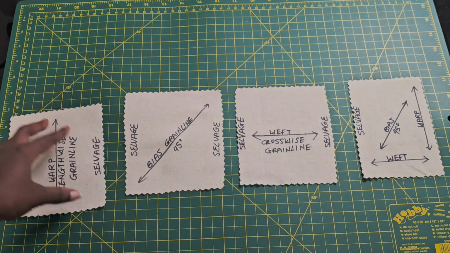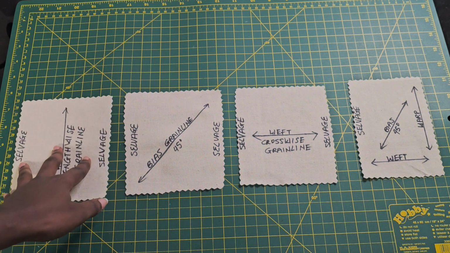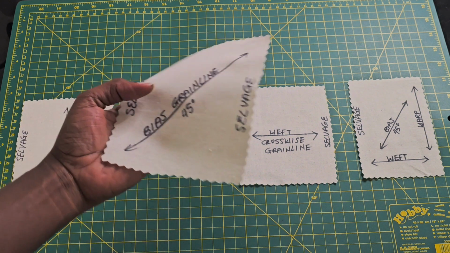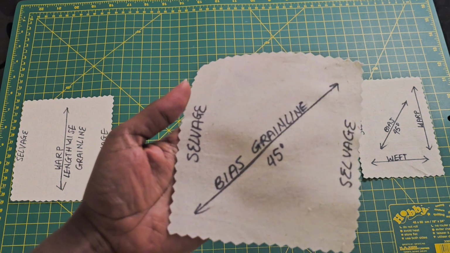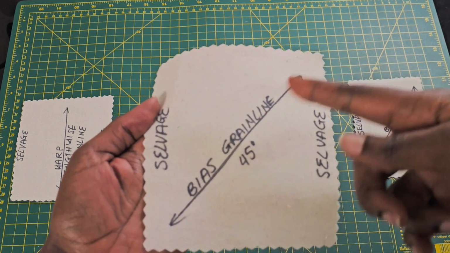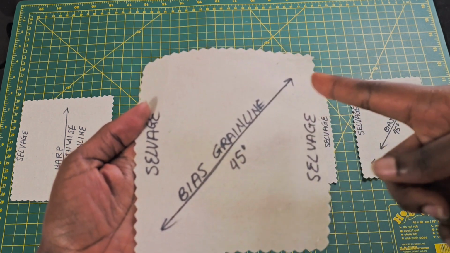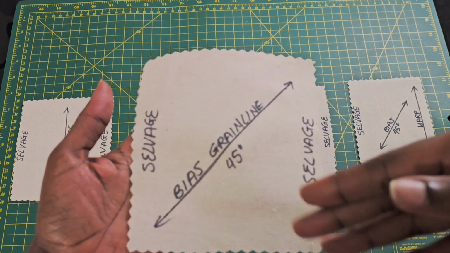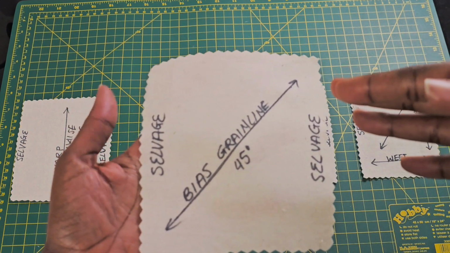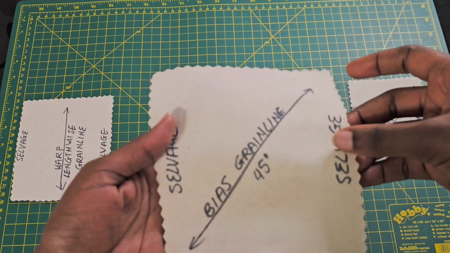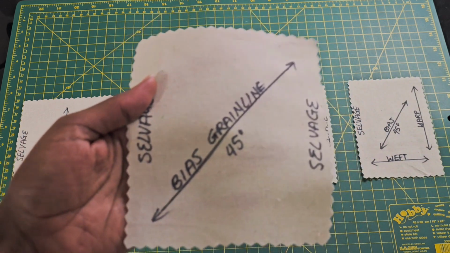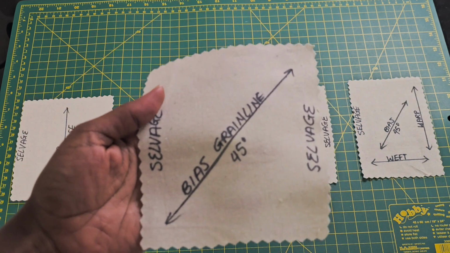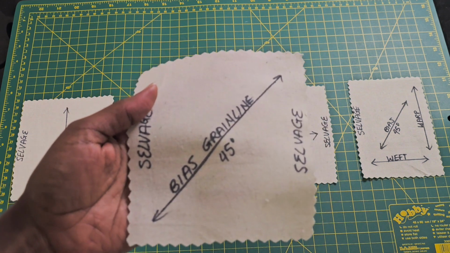Okay. And the next type of grain line is your bias grain line. And this runs at a 45-degree angle, like this. So it can either be this direction or be this direction, but it's 45 degrees. And most times we cut this if you want to make like a bias dress or a bias skirt, or you want to cut your bias tape.